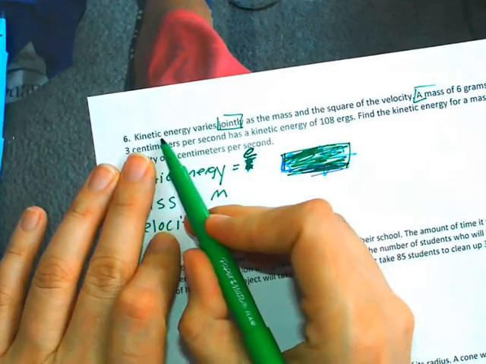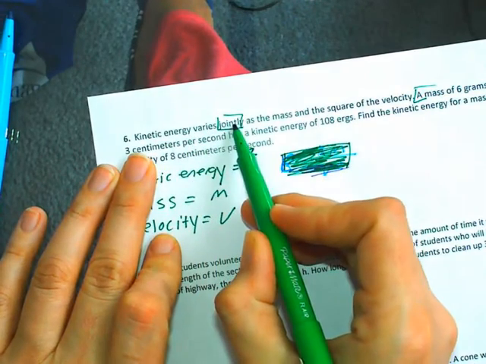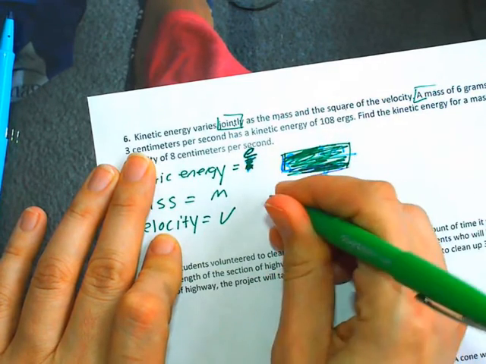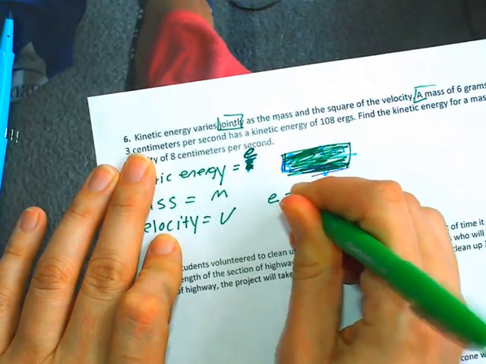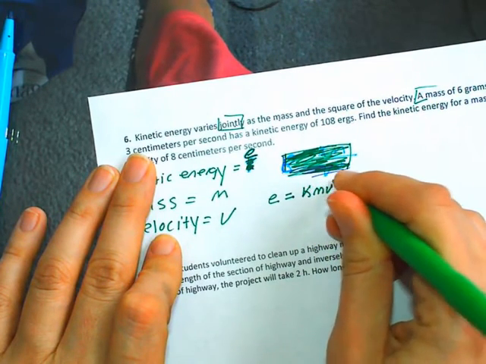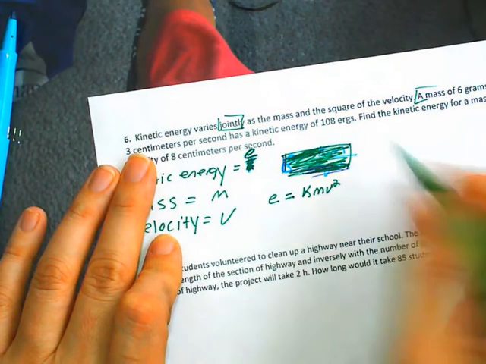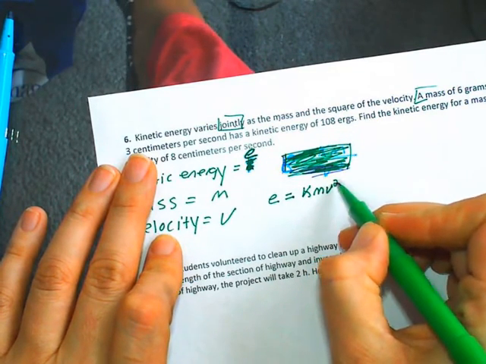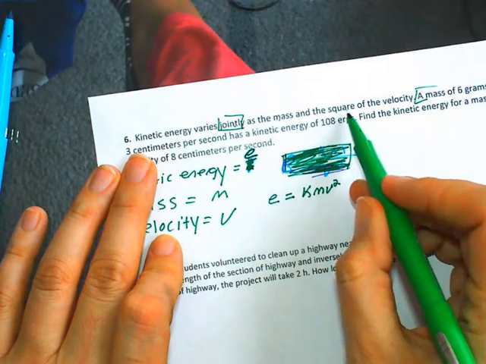So kinetic energy varies jointly with mass and the square of velocity. Square of means velocity squared. Okay? Now, I know some of you are thinking square root. It's not a square root.